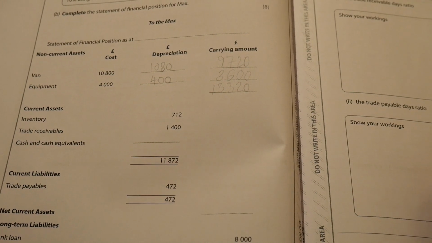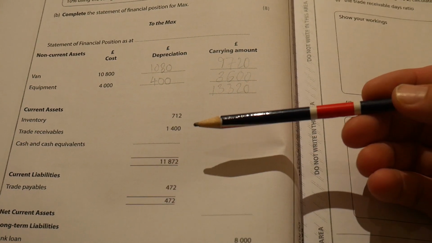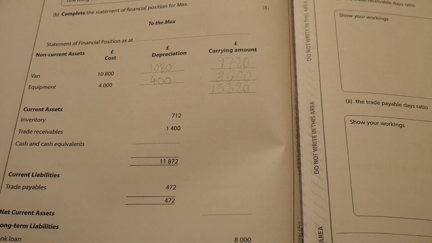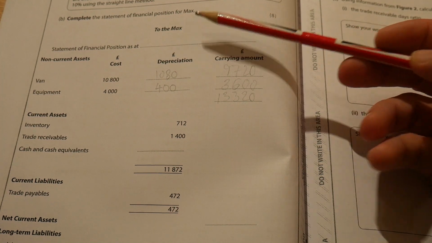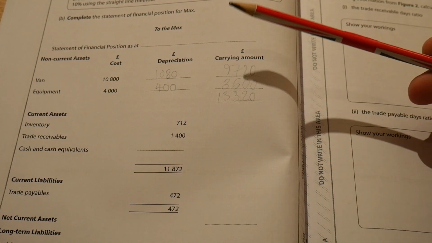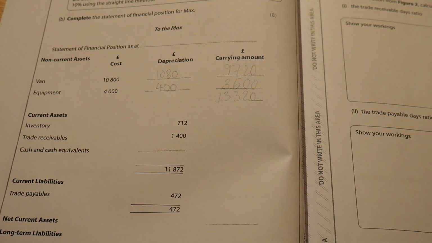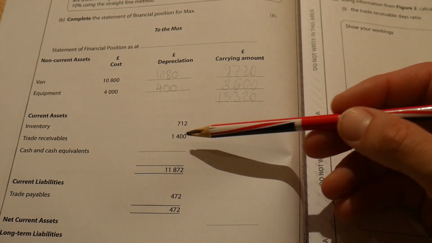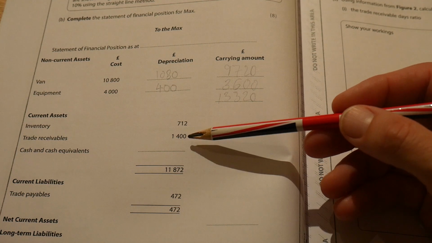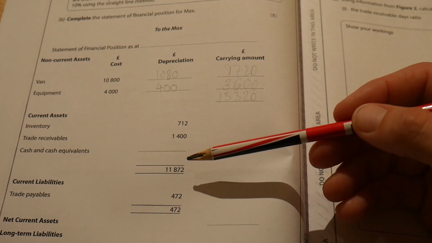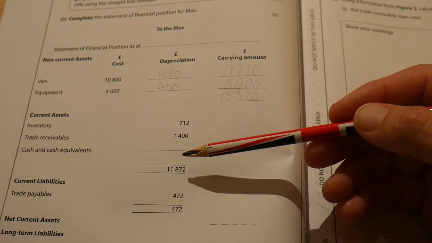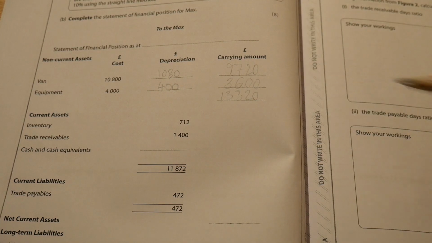Now let's come down and see what we've got in terms of the cash and cash equivalents, because we can see that we've got a missing amount here, and this is asking us to complete the entirety of this statement of financial position. So what can we see? Well, we've got a total here of 2,112, and the missing amount must therefore be represented by the cash and cash equivalents.